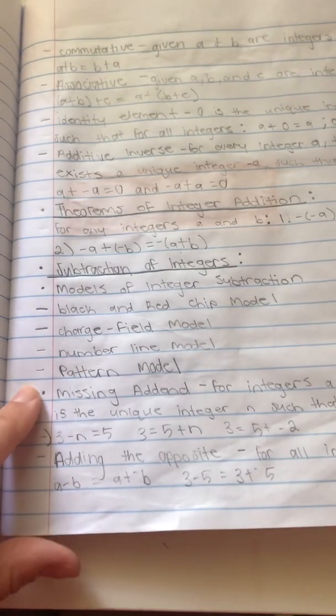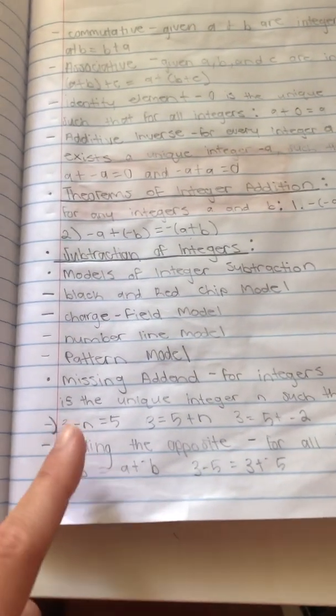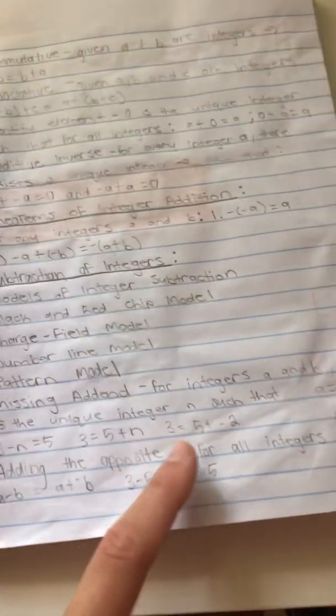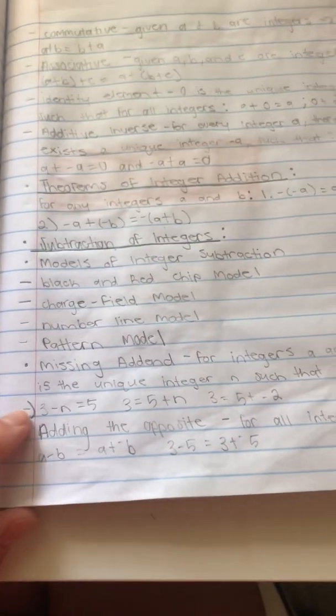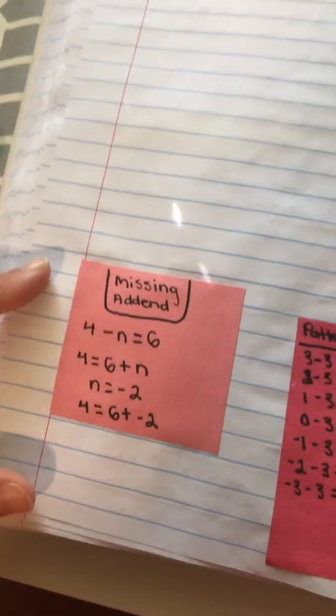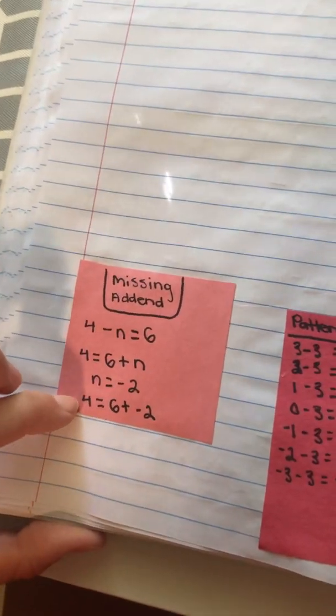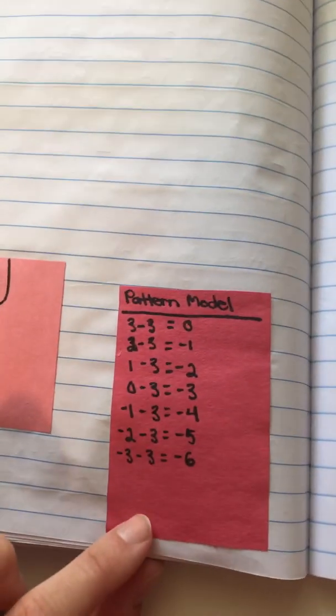field, and the pattern. And then it goes on to the missing addend model for integers, and there's an example, and then to the side we have another example of the missing addend and an example of the pattern model.